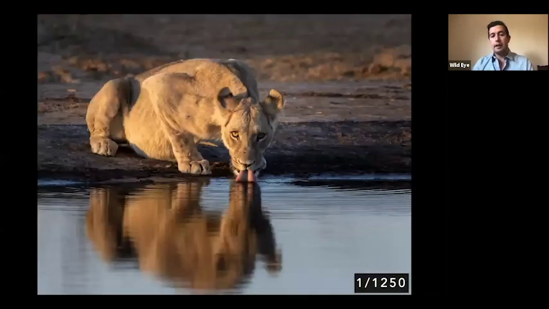Okay, again, a lioness drinking in late afternoon, beautiful golden light. You want to have a fast shutter speed just to freeze the movement of the tongue. It's not moving as fast as the previous scene, so the shutter speed doesn't have to be 4,000 or so, but anything over that 800 to 1,000 mark is going to freeze most situations.